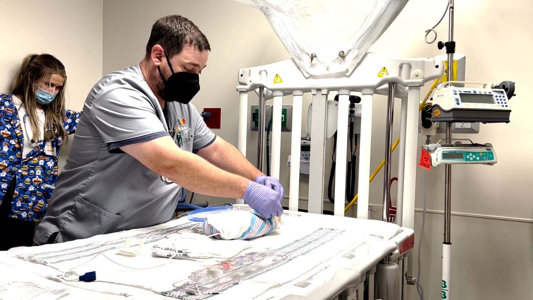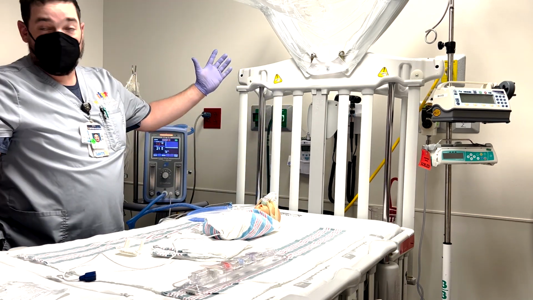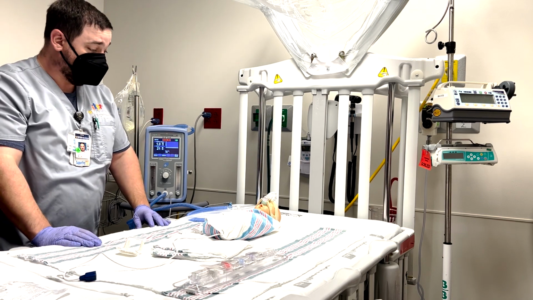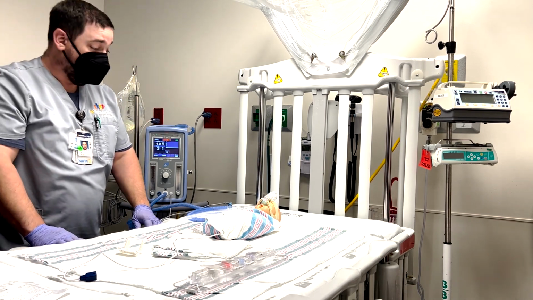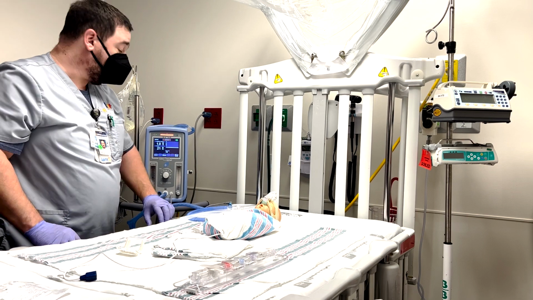That piece there. And voila. That's all there is to it. I know there's a lot of steps. Okay. Now, how do I know that I've got good CPAP?